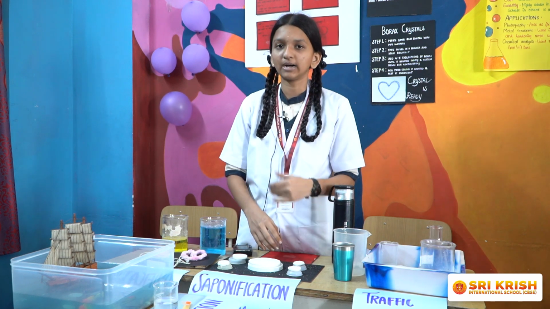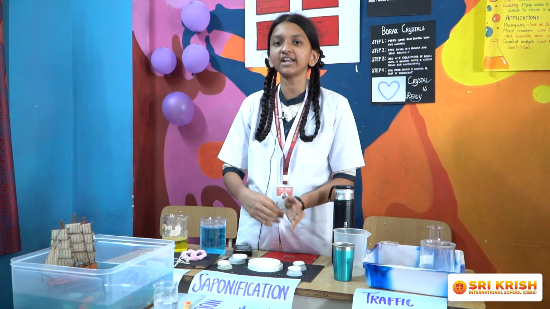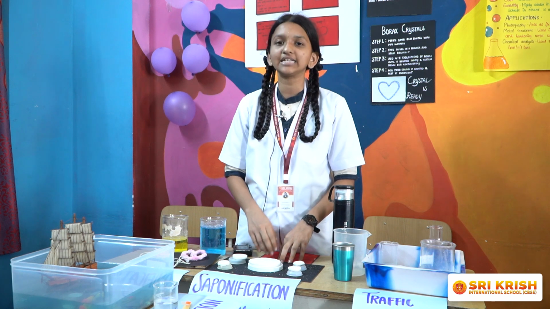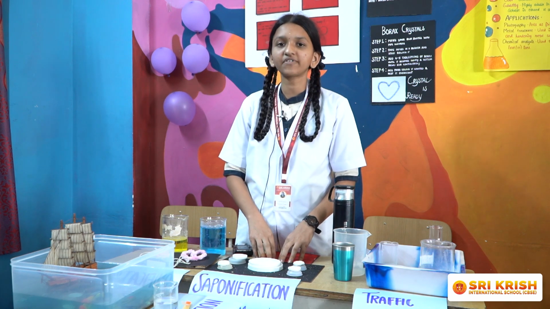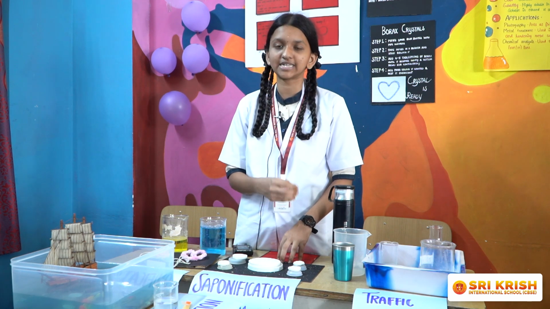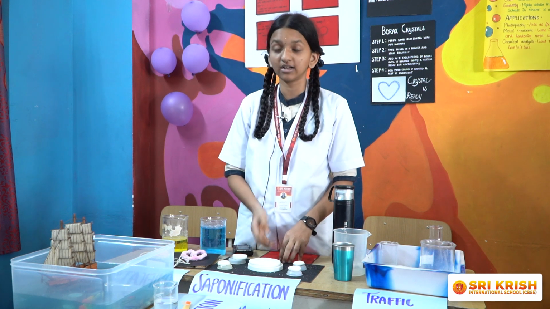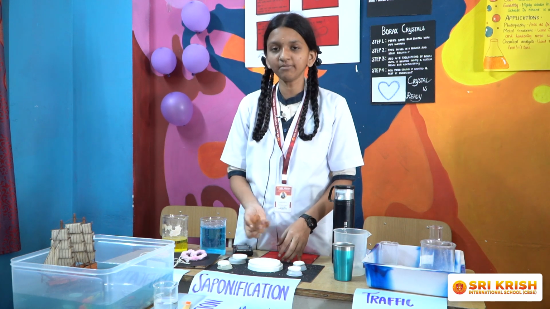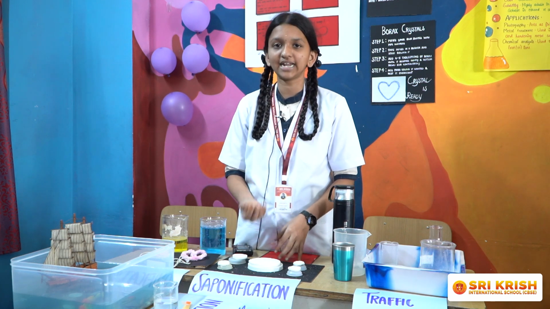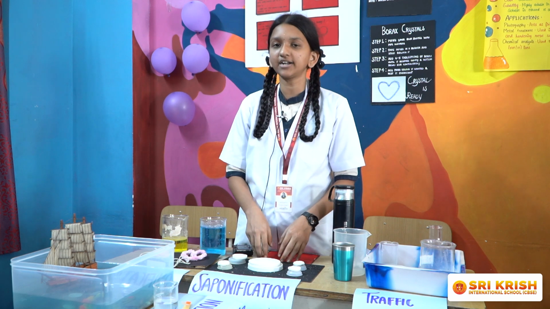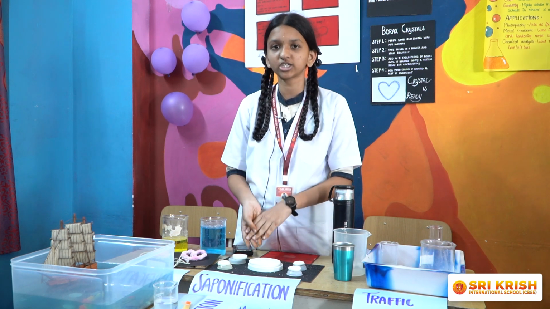Now mix sodium hydroxide solution and coconut oil in a large beaker and start heating it. Once it starts boiling, you could see some bubbles and the consistency becomes thick. At that time turn off the flame and add NaCl solution to it. Stir it continuously when you are adding NaCl solution.